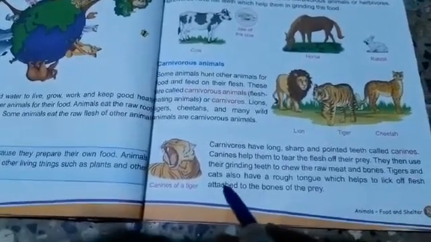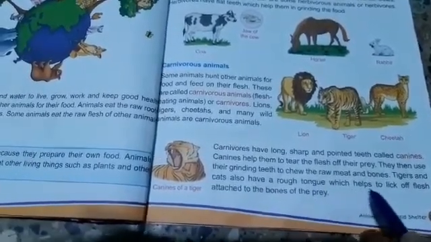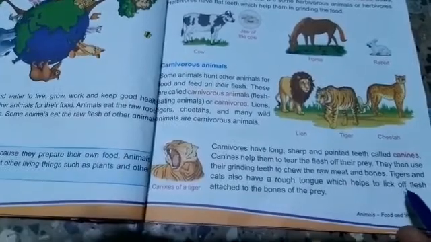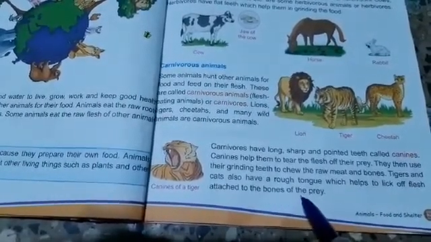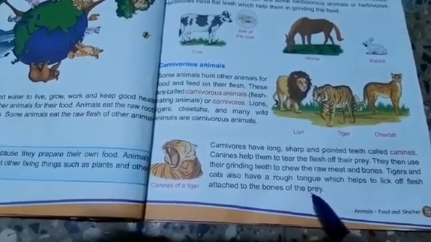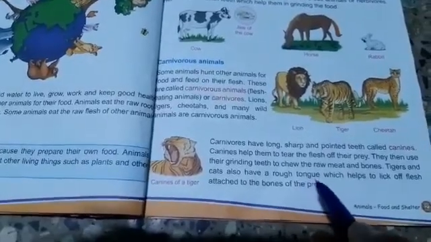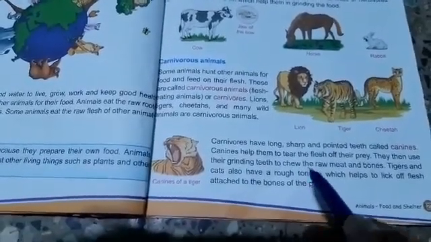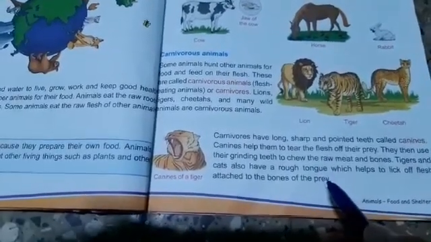Tigers and cats also have a rough tongue which helps to lick off flesh attached to the bones of the prey.